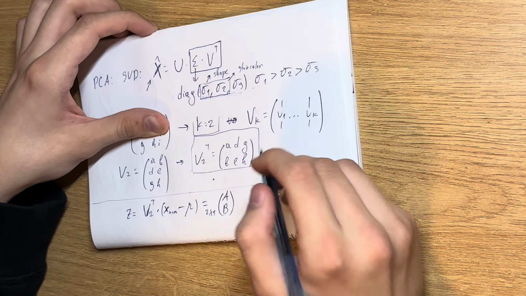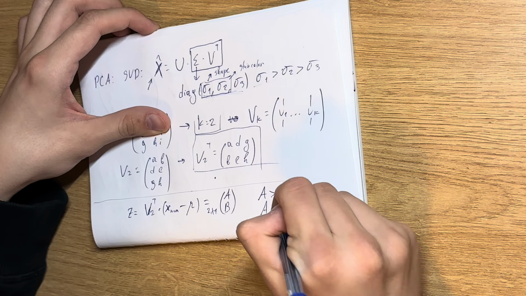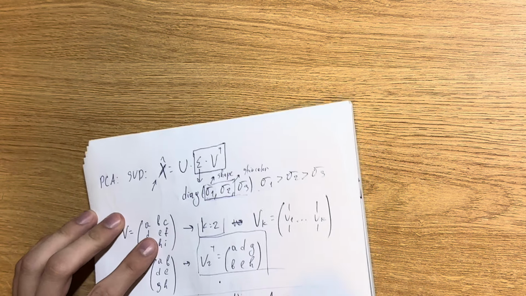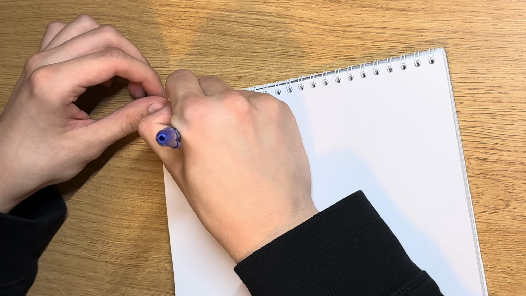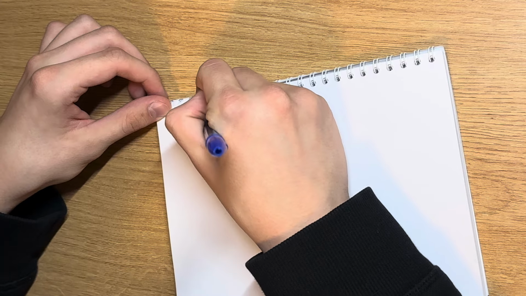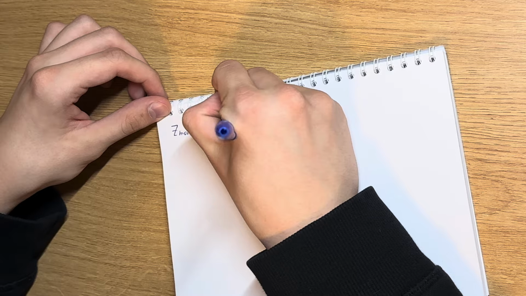If not, a will be less than 0. That applies also to b. And we have, for example, that embedding for the mother and for the son.